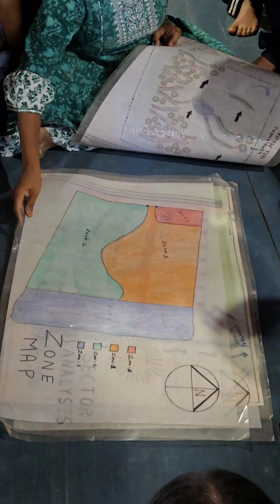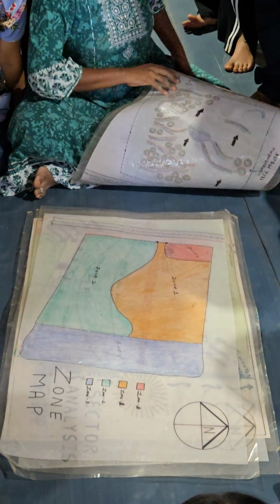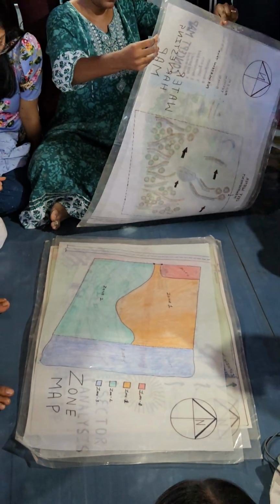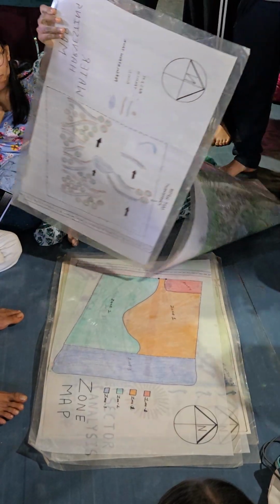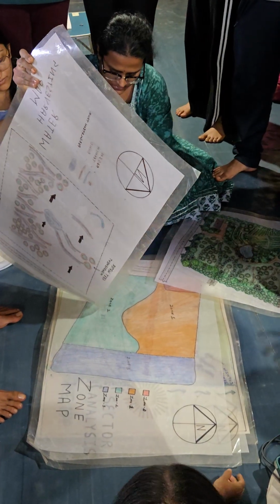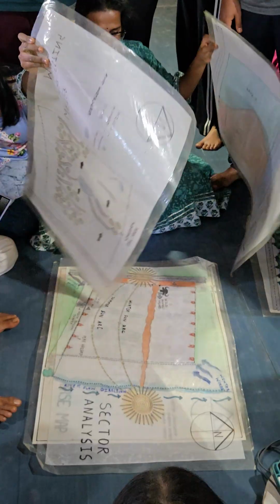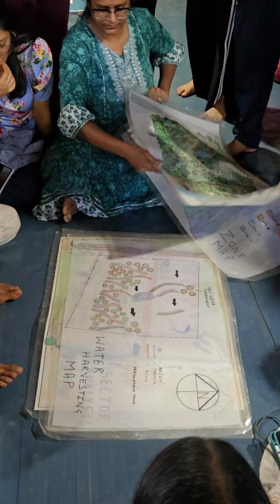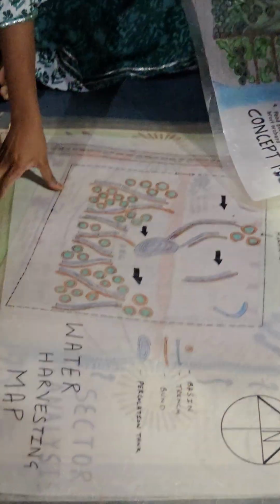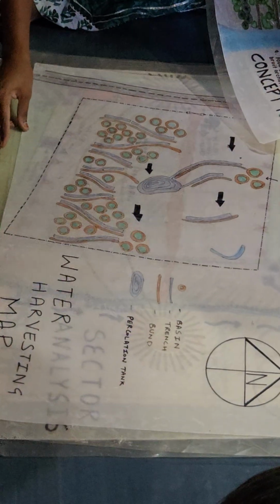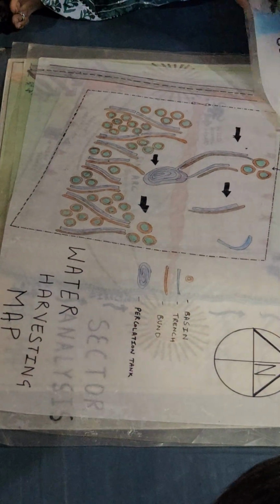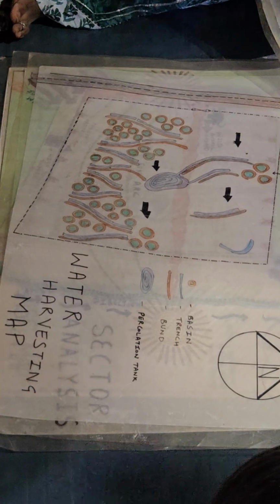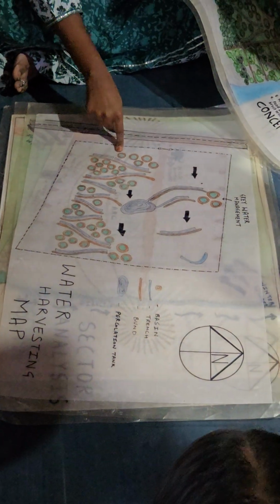Okay. Now, after we know the things, what they have done is, I'll take this zonation out. Okay. Now, again, it has to be on the scale. Okay. Now, water harvesting, what they have done is, they have marked where they want to do grey water harvesting.